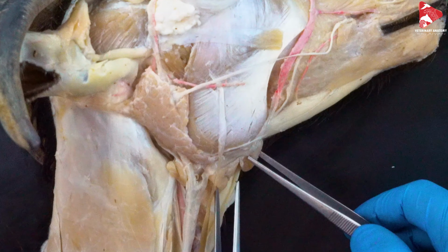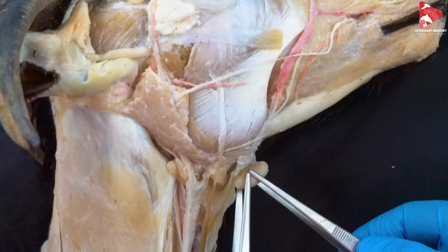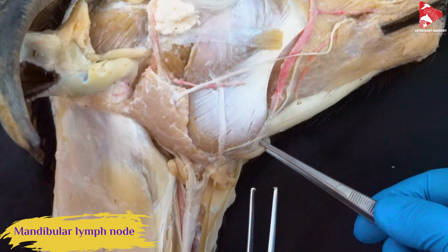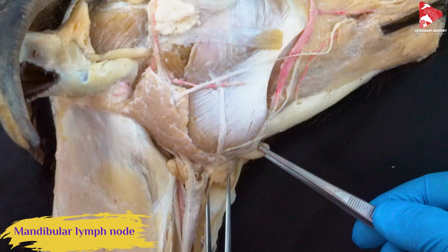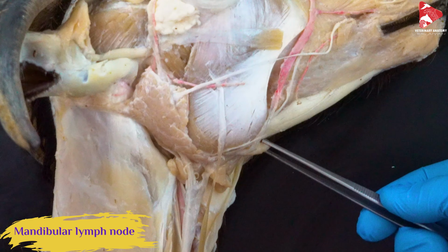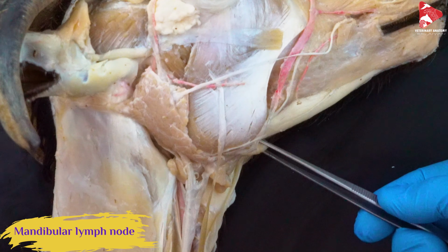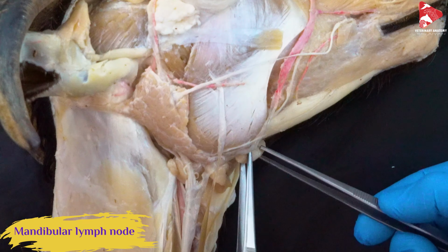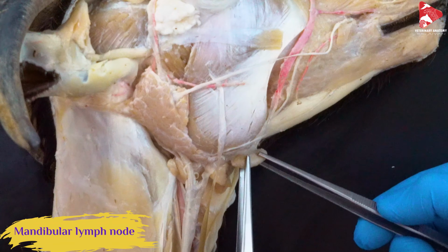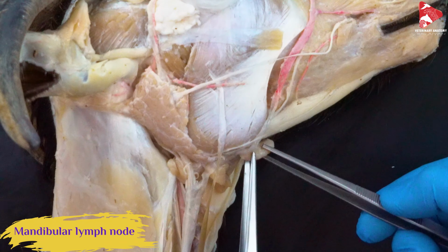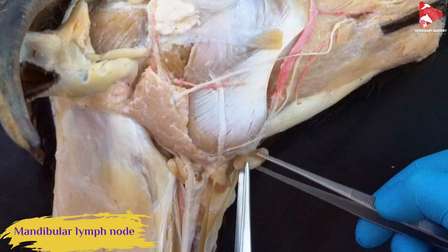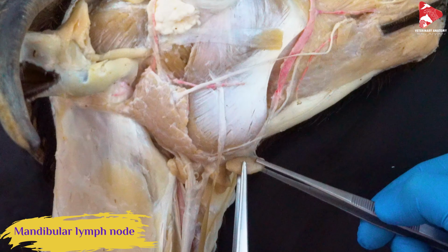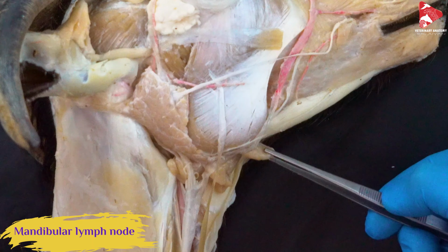In front of the mandibular gland here, we can see this structure, very nice. Here is the mandibular lymph node. It's normally located just under the mandible, in front of the mandibular gland there, just like this. This is the mandibular lymph node, one of the very important lymph nodes located in the head. And this is one of the lymph nodes we have to check if we want to see if there's any problem related to the oral cavity or other structures of the head here. So what is the name of it? This is the mandibular lymph node.